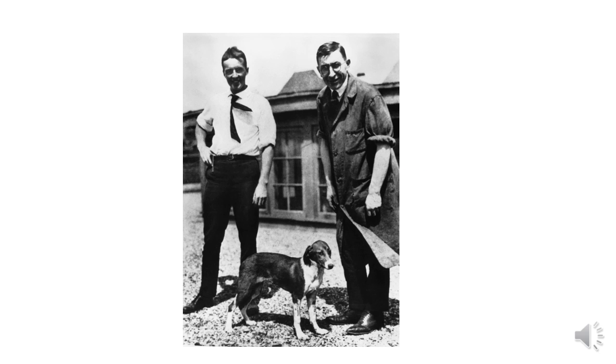This photograph shows Banting and Best, two people who were associated with the discovery of insulin in the year 1921. Also seen is one of the experimental dogs which was used for the discovery of insulin.